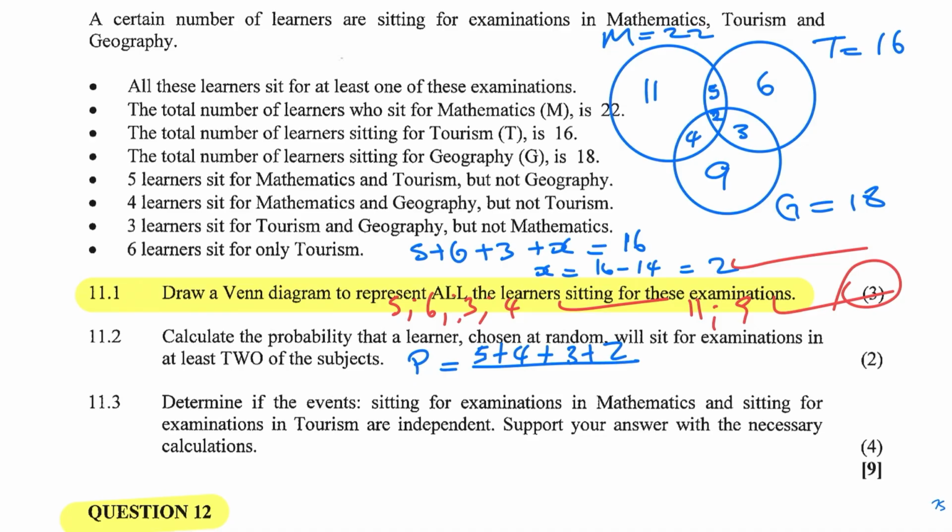And the total of the students that we have, we can say 11 plus 5 plus 2 plus 4, punch it in the calculator. So 11 plus 5 plus 2 plus 4 plus 3 plus 9 plus 6, you should get your answer as 40. And then you can say, okay, cool, what is 5 plus 4 plus 3 plus 2 divided by 40? You can quickly punch that in your calculator, but we can do it together.